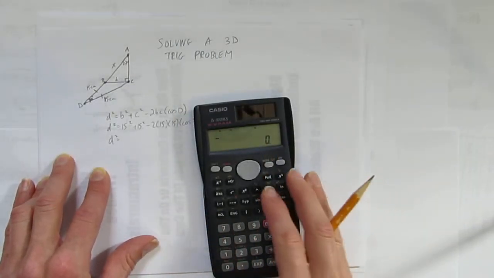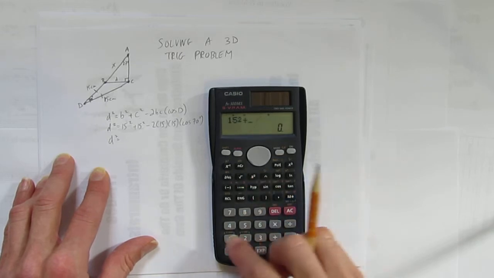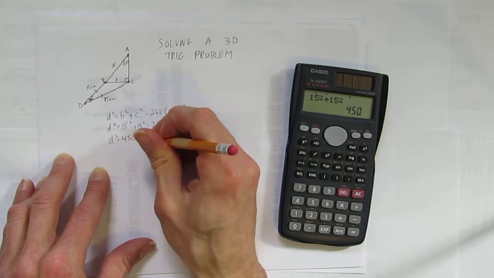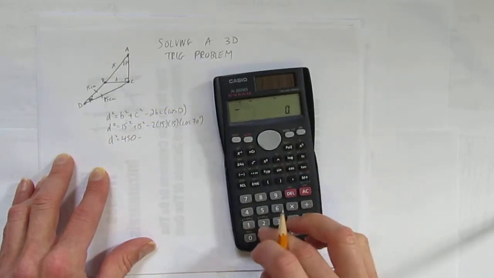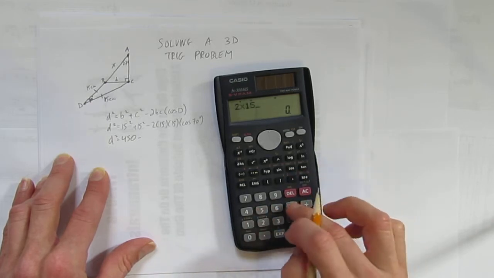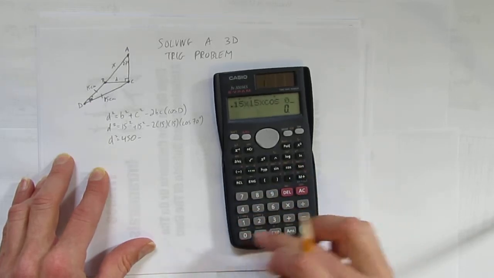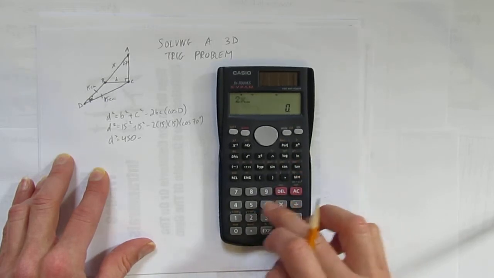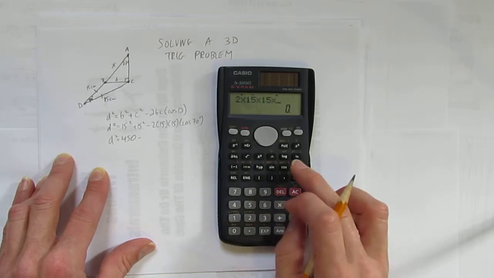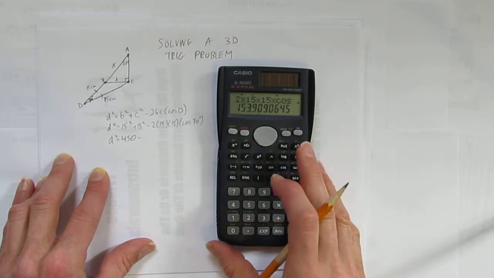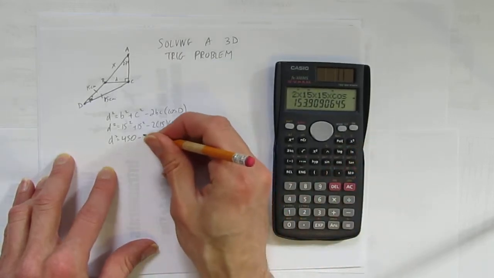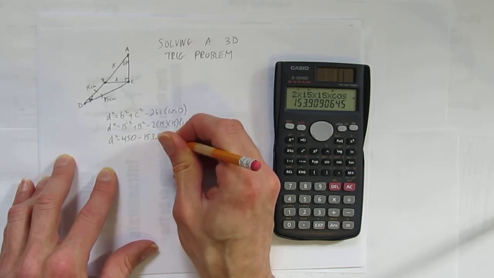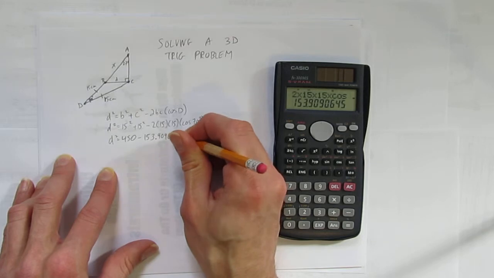Make sure your calculator's in degrees. 15 squared plus 15 squared was 450, minus 2 times 15 times 15 times cosine of 70. I was expecting a crazy decimal. There we go. So minus, please keep all the decimals unless you don't want full marks. 153.9090645.